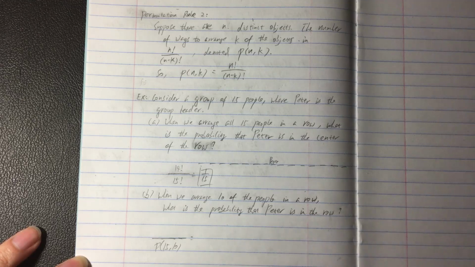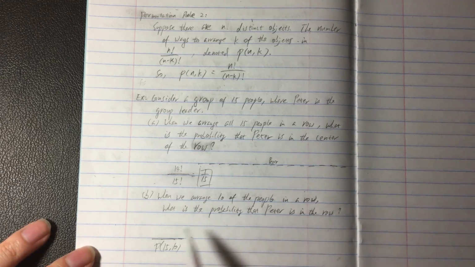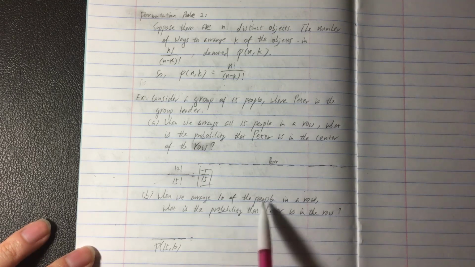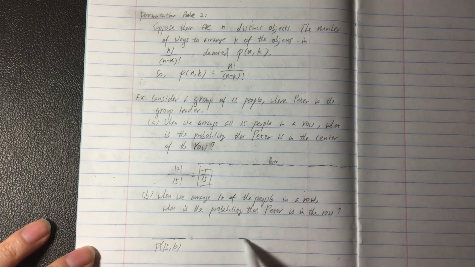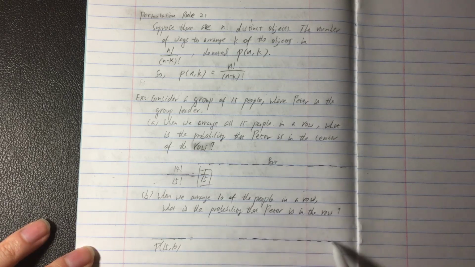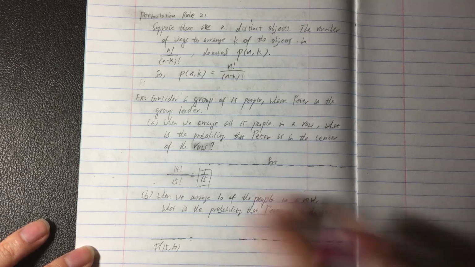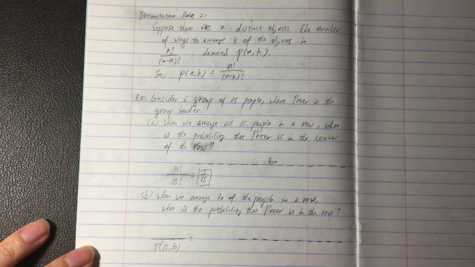Next, let's find the number of favorable outcomes. We want to arrange 10 people where Peter is in the row.